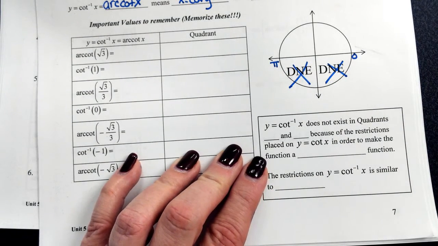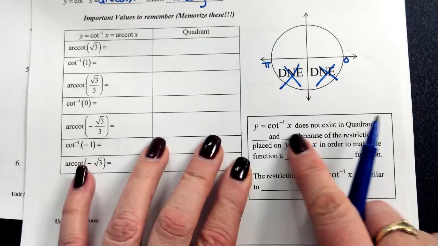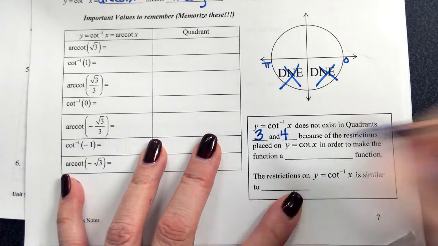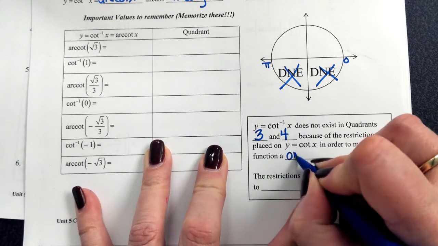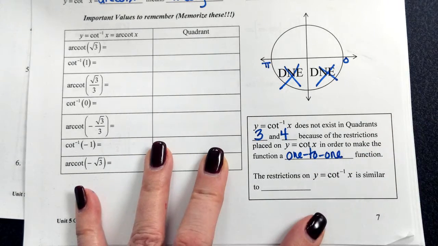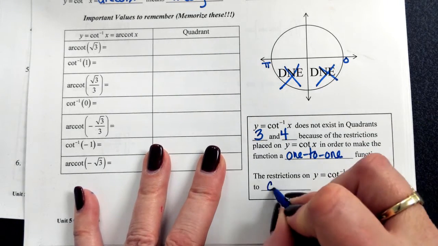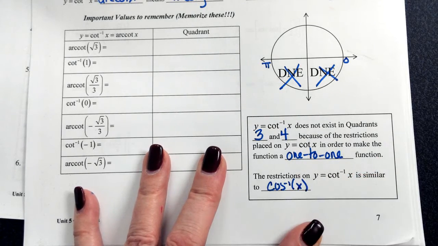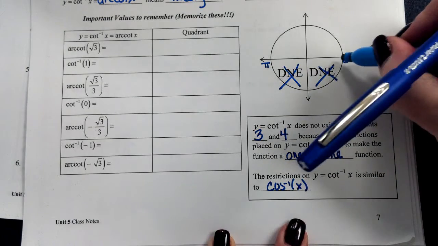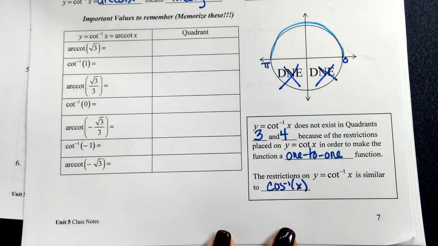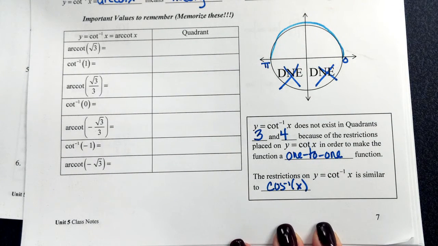Just remember the C's. Cosine begins with a C, cotangent begins with a C. So your inverse cosine and inverse cotangents are going to go together. They're going to be in the same location. So inverse cotangent does not exist in quadrants 3 and 4, because of the restrictions we had to place on cotangent to make it a one-to-one function. The restrictions on inverse cotangent are similar to your inverse cosine of x. Again, so remember, you're only going to be in these two quadrants. It's the only place you're allowed to be for your inverse cotangent, just like the inverse cosine.